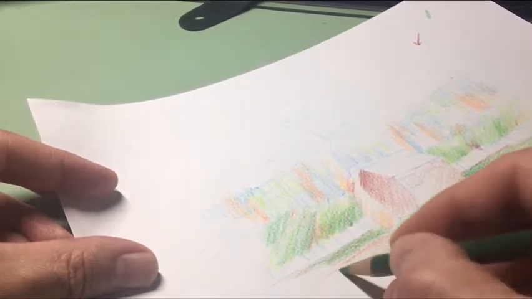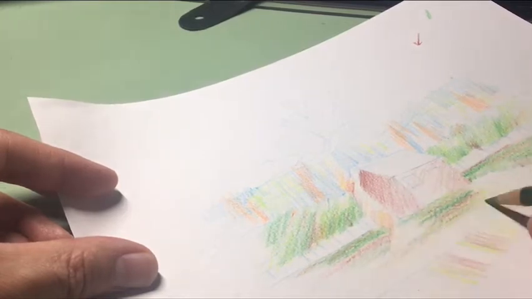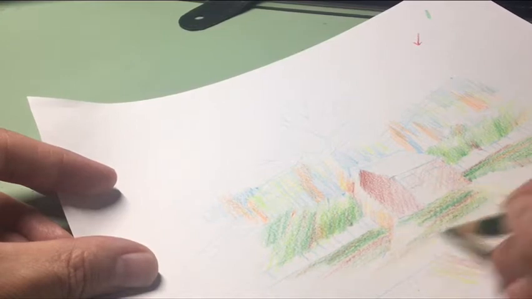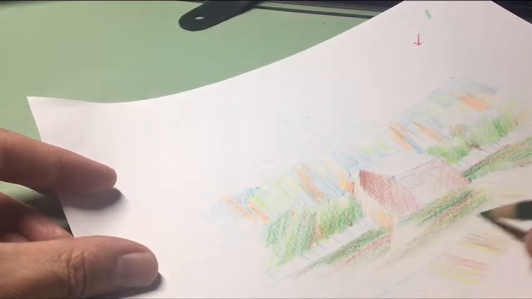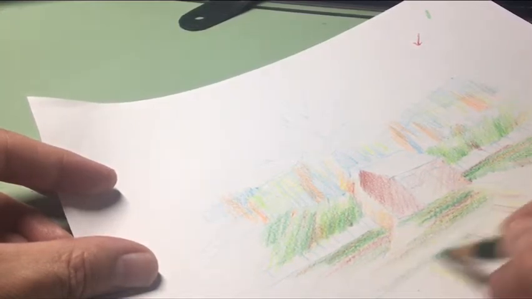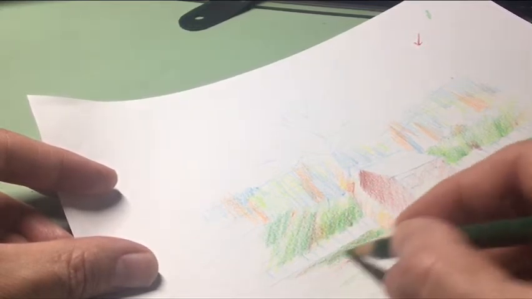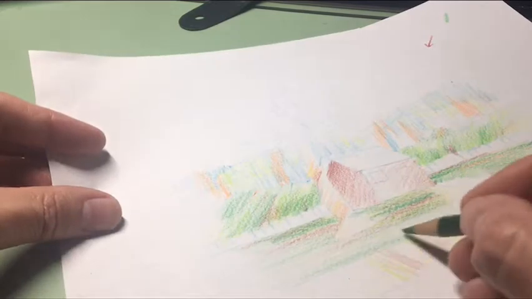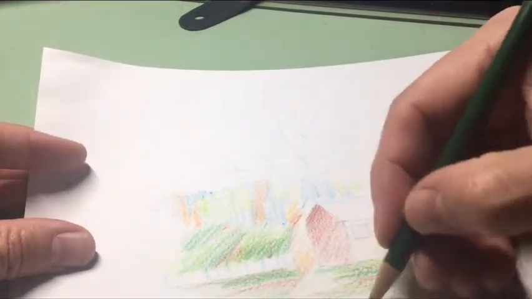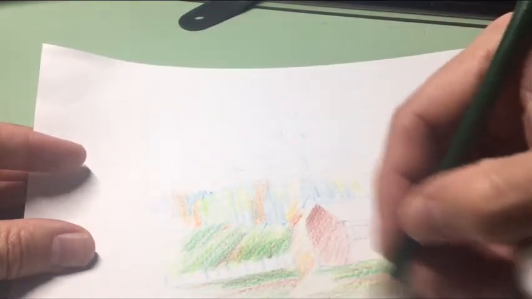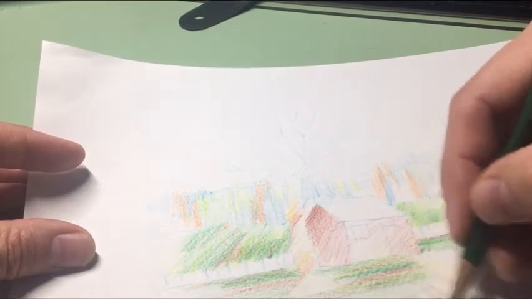I often change the pressure of my pencil to help along that gradual value change a little quicker, keeping a very light touch in some areas, and in other areas giving it a little more pressure. It just speeds up the process. And then maybe just down through here, a few more of those green areas.